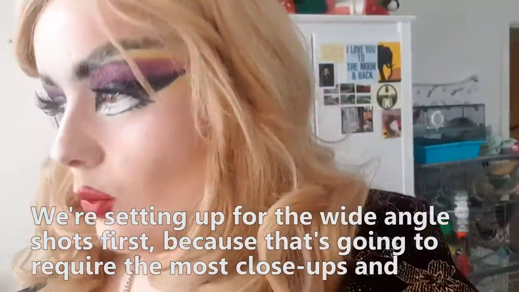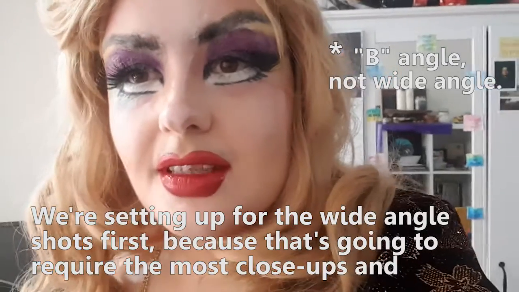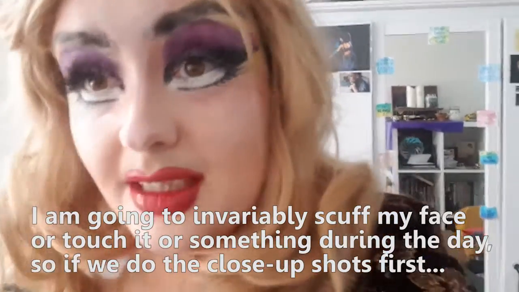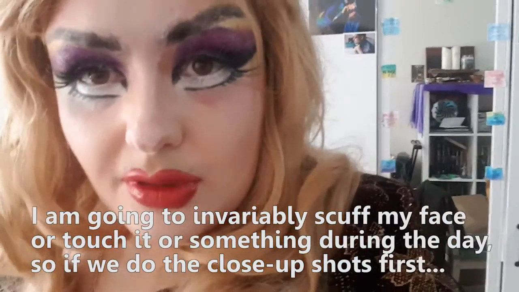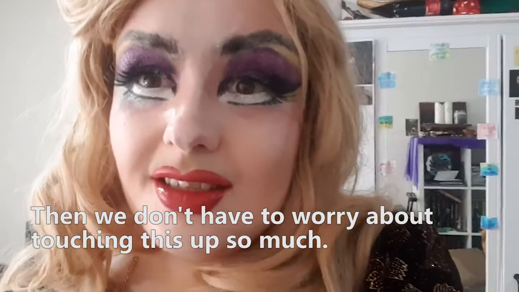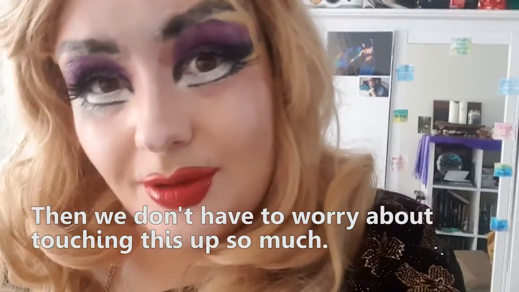We're setting up for the wide angle shot first because that's going to require the most close-ups, and I am going to invariably scuff my face or touch it or something during the day. So if we do the close-up shots first, then we don't have to worry about touching this up so much.